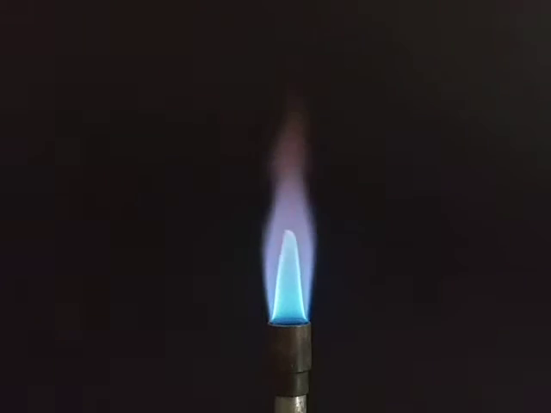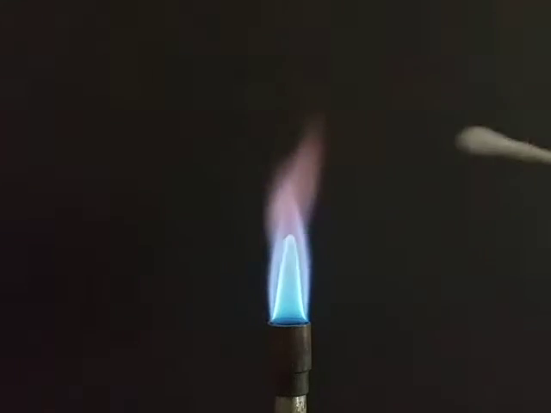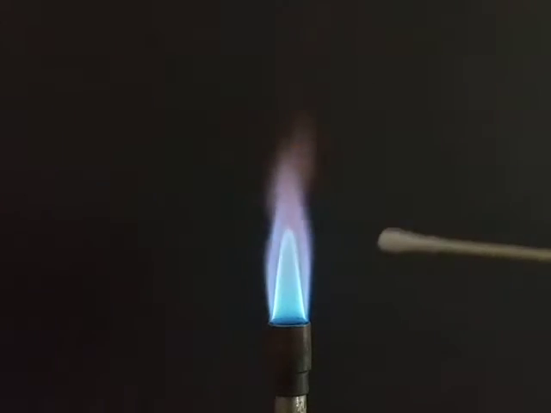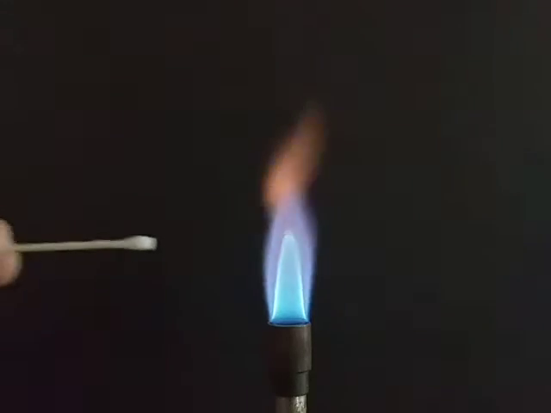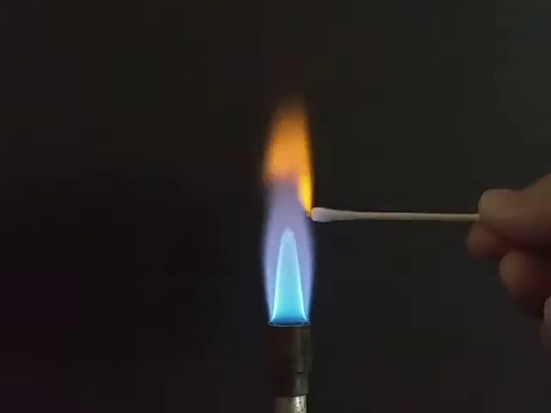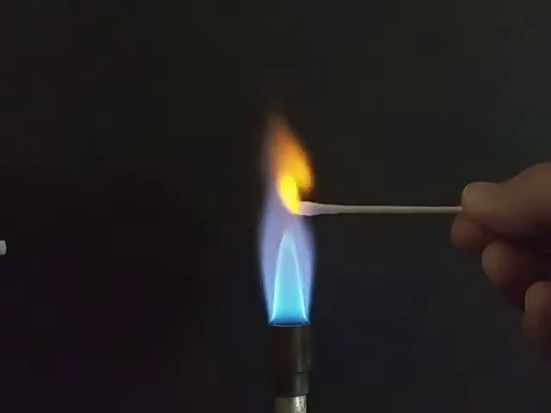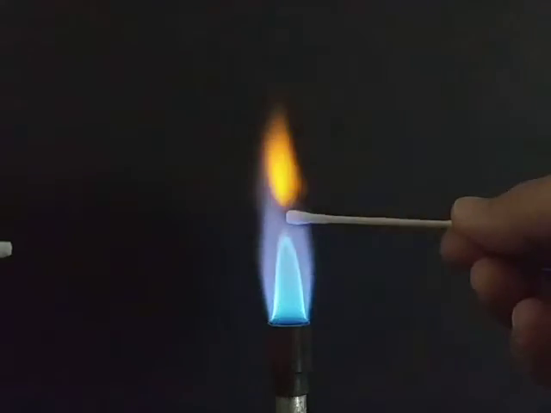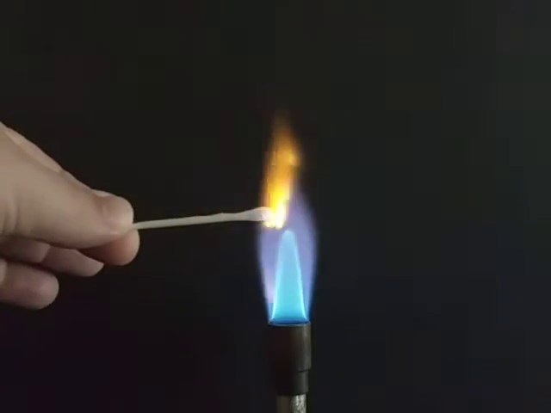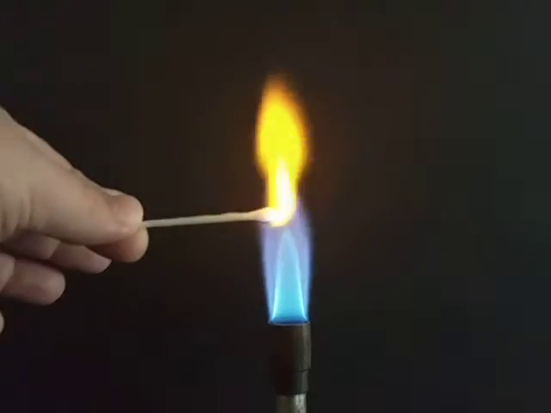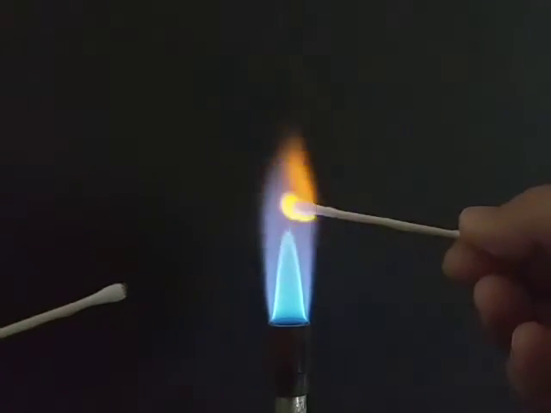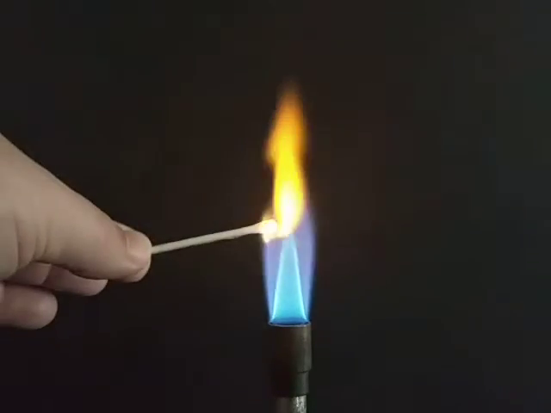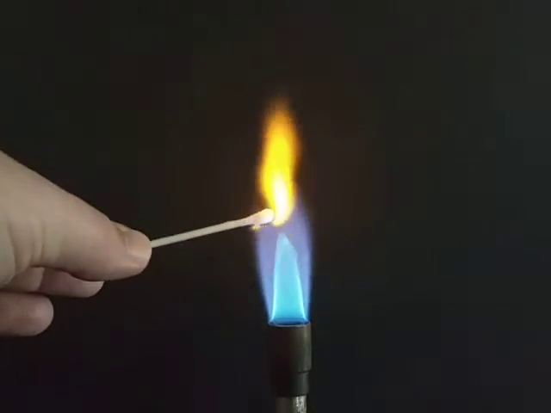So what I'm going to do is I have sodium coming from this side of the camera screen, and barium is going to come from this side. And let's just compare one to the next. Boy, those are coming out really similar.